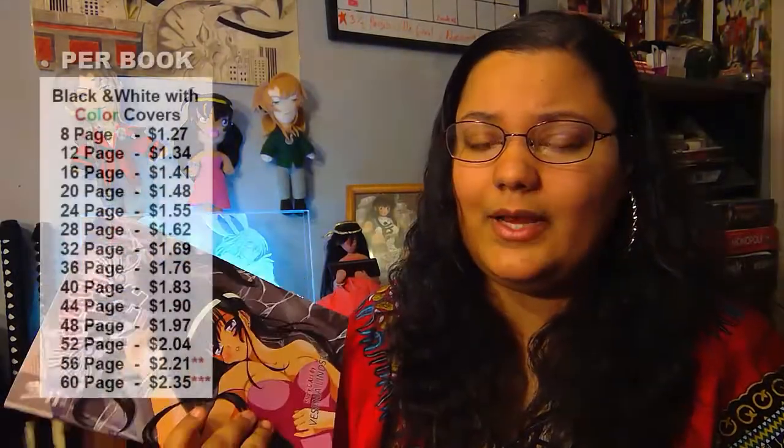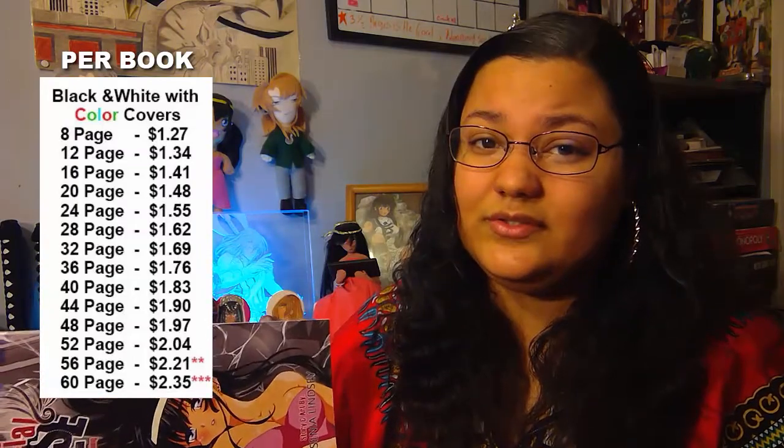So yeah, the pros and the cons. I will say the pro for black and white is that it's cheaper. I know black and white is like $1 to $2 depending on the pages on a regular comic, and you'll get the best results if you use screen tones.